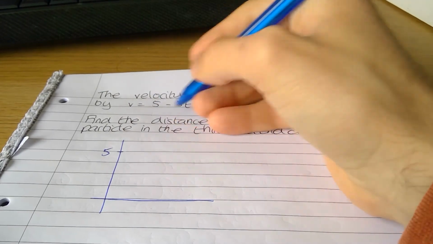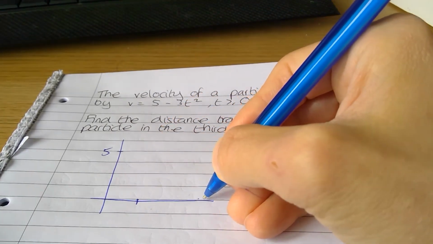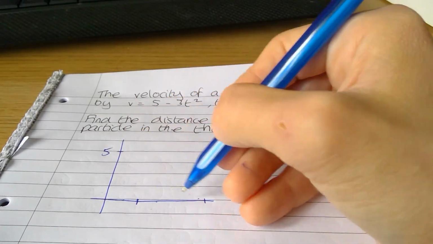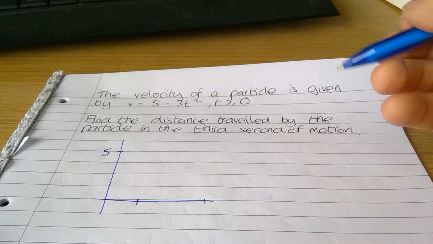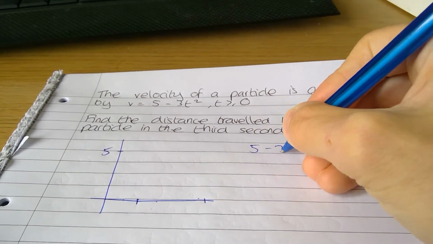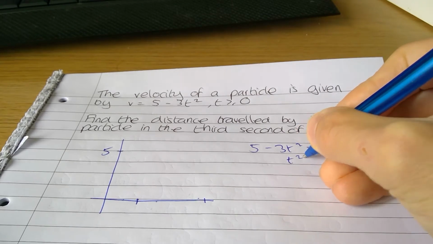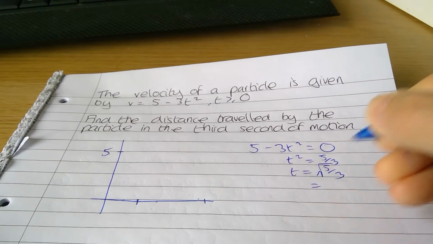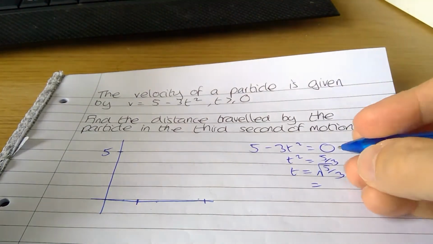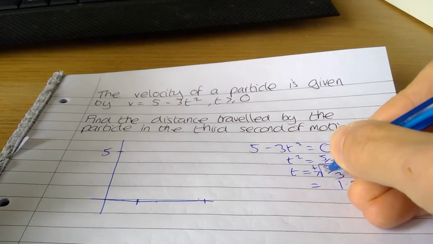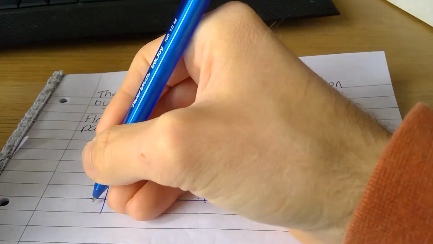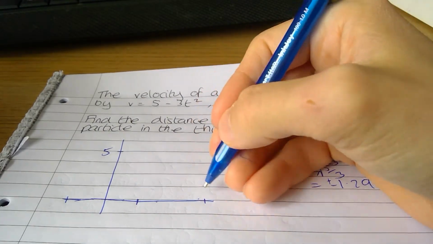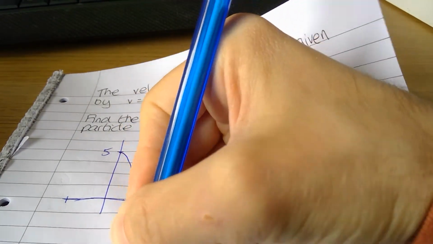We want to find the roots of this equation to find out where we cross the axes, and that's going to tell us if we've got like t equals 2 and 3 here, in which case it'd be complicated, or maybe they're both here somewhere, in which case it's fairly easy. Okay, so we want 5 take 3t squared to equal 0, therefore t squared is 5 thirds, t is then square root of 5 thirds, which is 1.29. In fact, that should be plus or minus here, so the roots aren't here and here. The other root would be over here, which is not part of it really, because t is greater than 0. And the graph's kind of this shape.